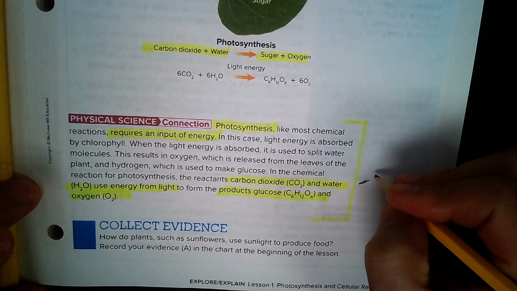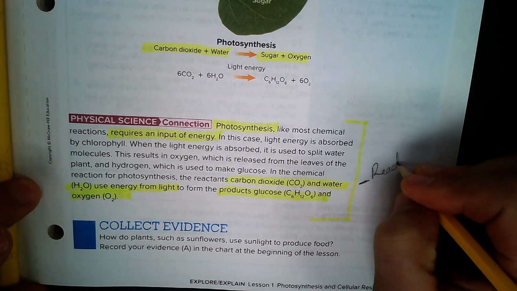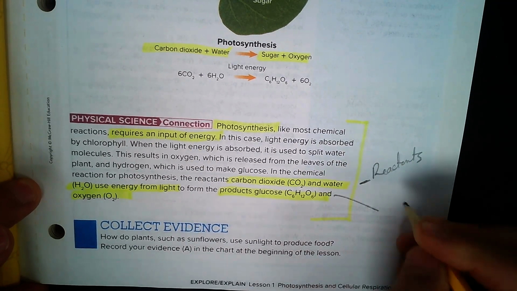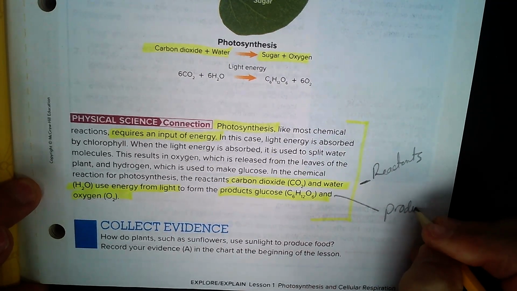You want to add right here that these are the reactants. These are the starters. It's back from our cell unit, our matter unit. And these are our products of what it makes.